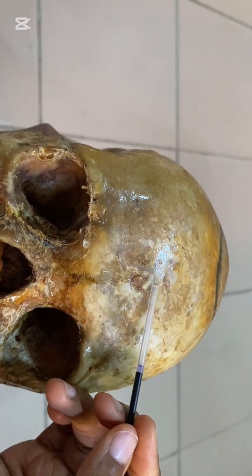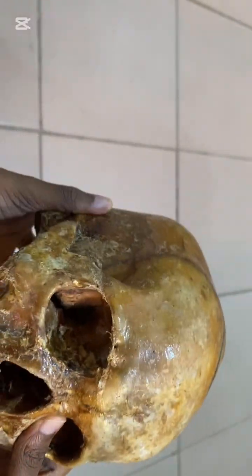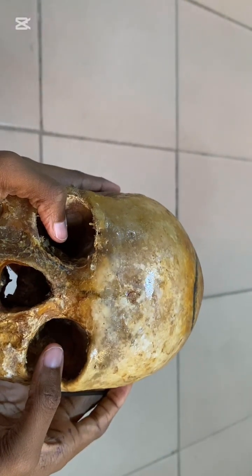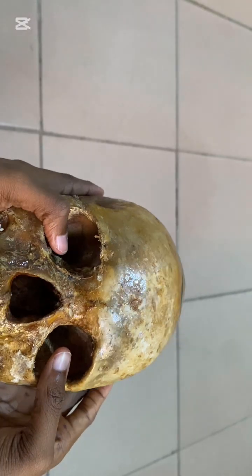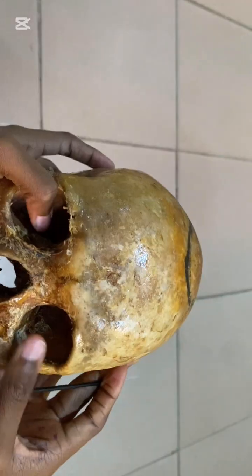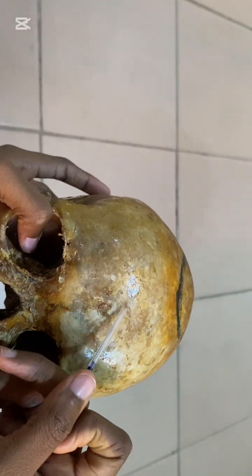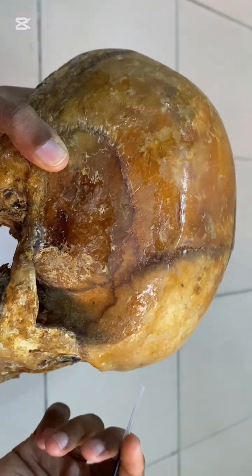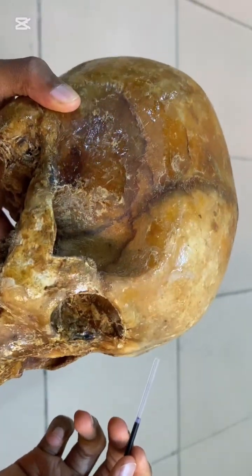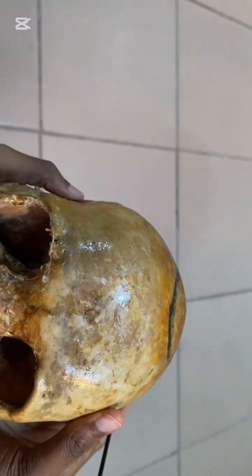It is the most prominently projecting anterior part of the frontal bone. The glabella is not very obvious in this bone, but if you check anatomical diagrams, you see the glabella.